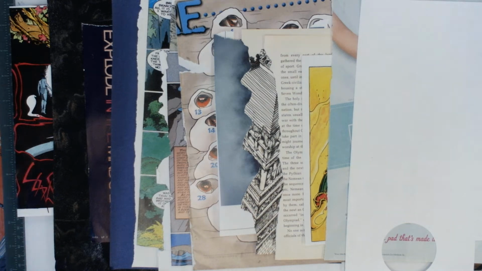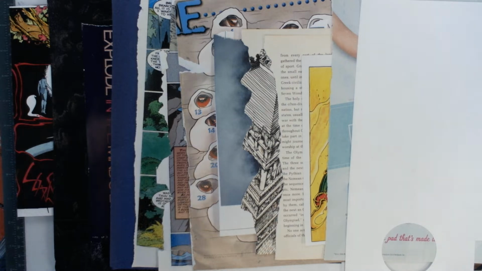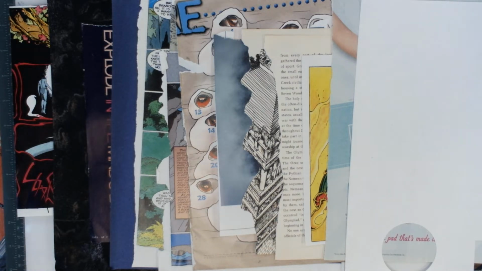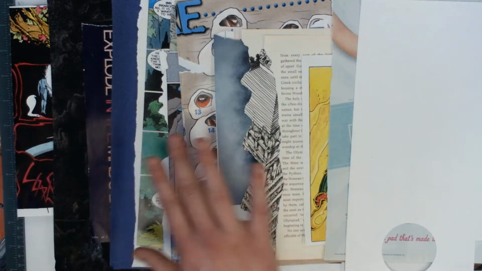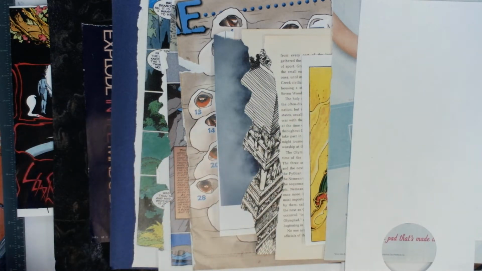Hello, hello, artists. I am here to tell you about your next formative assignment in the landscape unit. And this is the example right here. You see it? Does it look like a random pile of papers to you? Well, they're actually very thoughtfully arranged.